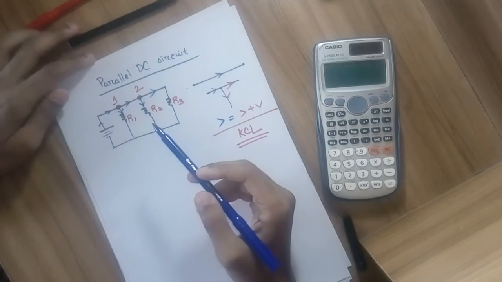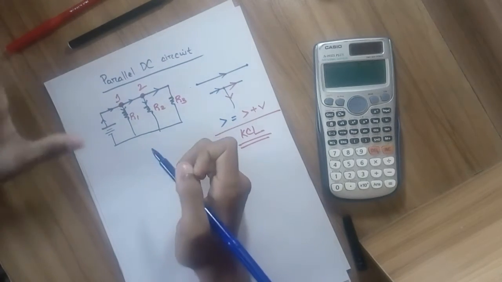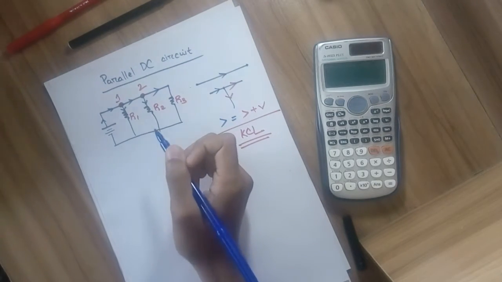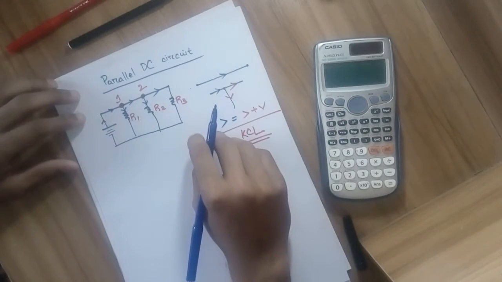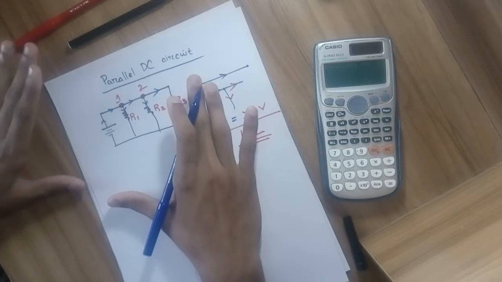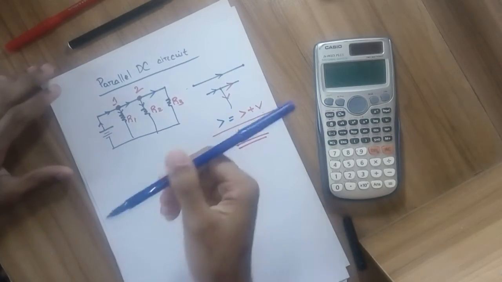As you know, on a series DC circuit the voltage is changeable but the current is the same because of a single wire. It is the opposite in a parallel DC circuit.